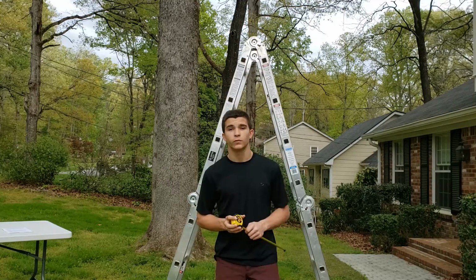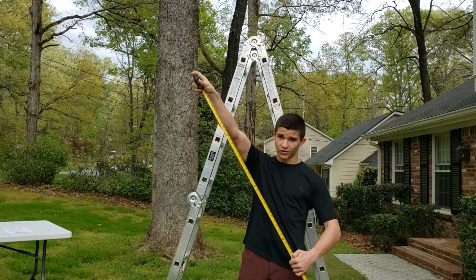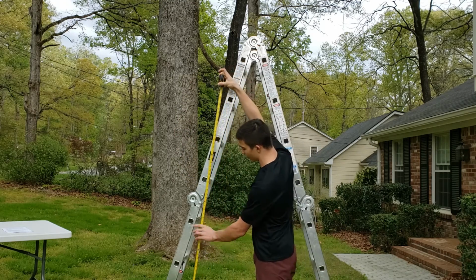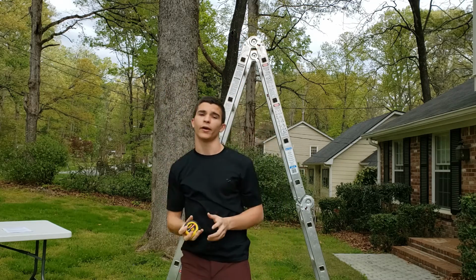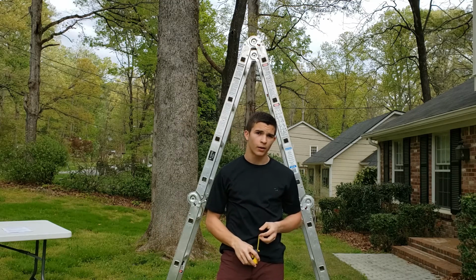acceleration. So, here we have the ladder, and using this handy-dandy extendo ruler, patent pending, we can see the exact distances that mark 4, 5, 6, and 7 feet off the ground. Now, all there is to do is find an object to drop.